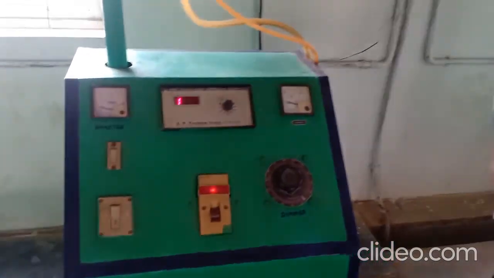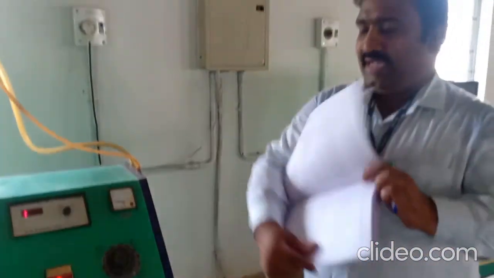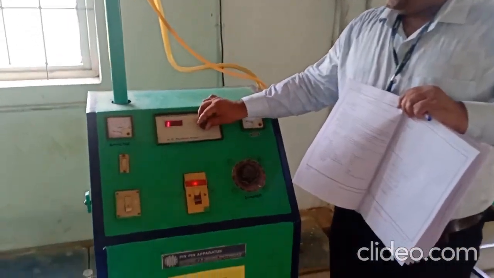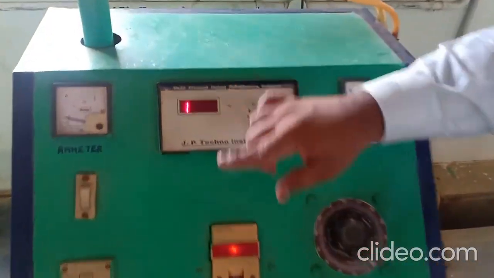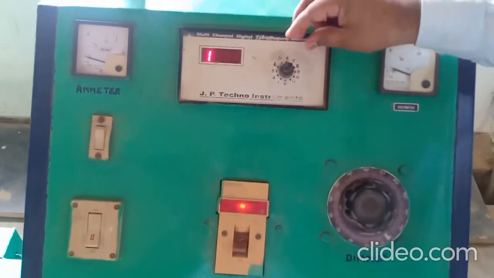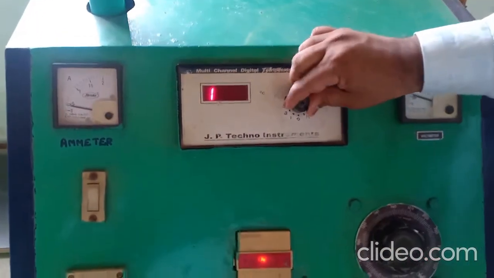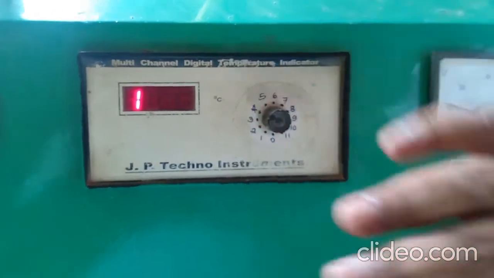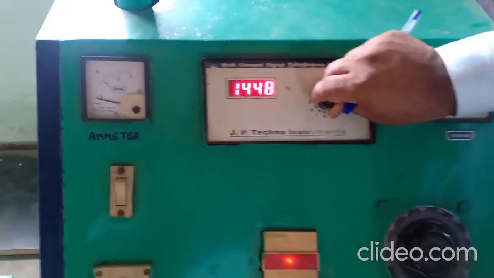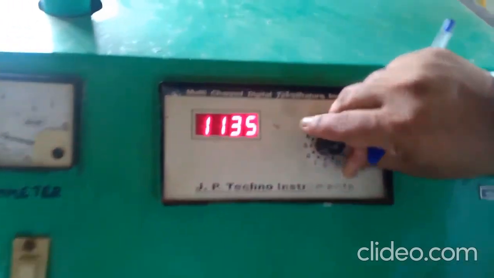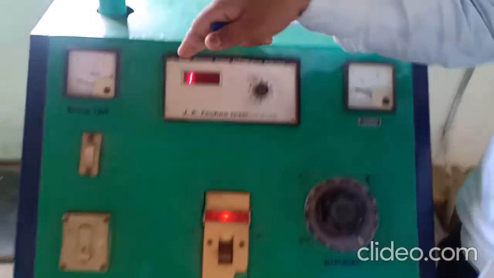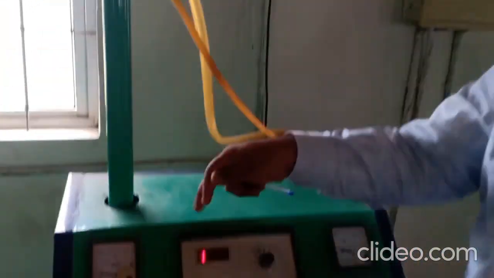Okay, now we start to take the readings. Here is the tabular column. We have to take down the readings at various temperatures, only while it is on. You can see the various temperatures. By operating this, we will get the temperature, but actually we have to wait for sufficient heat to be taken into the fin, then only we will get the proper reading.